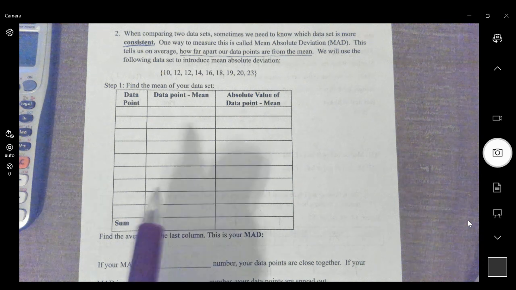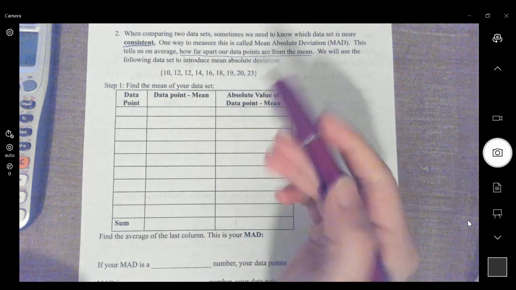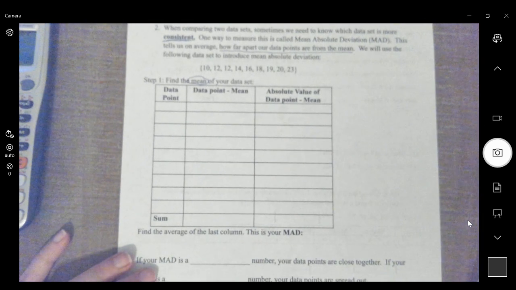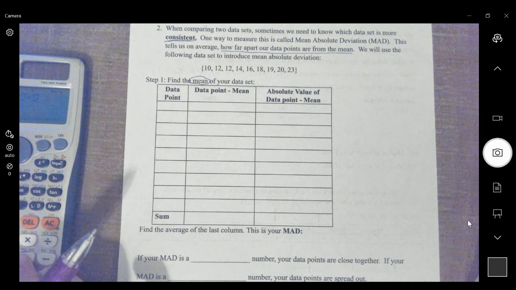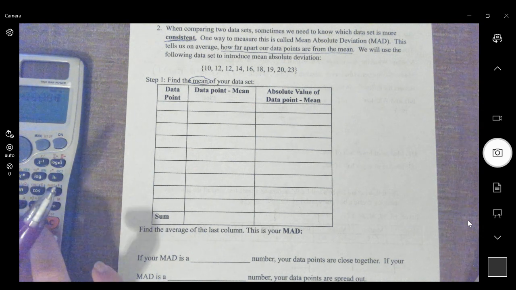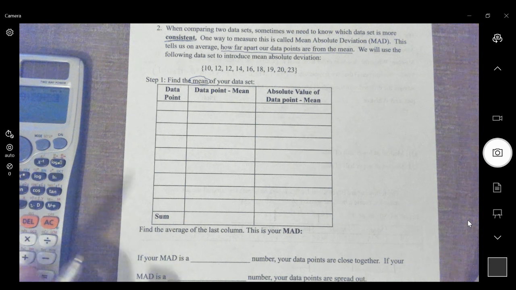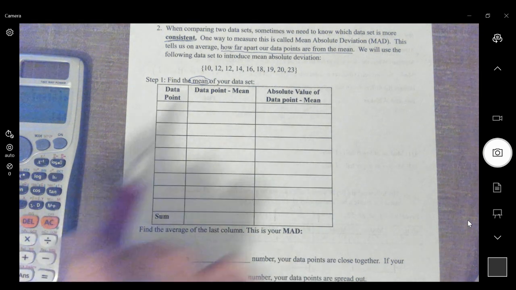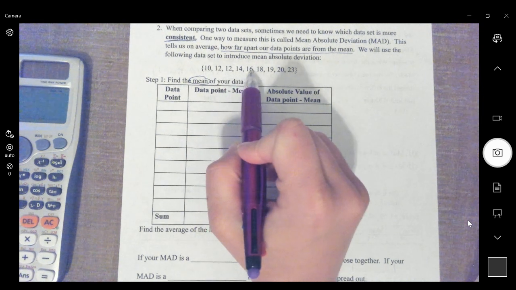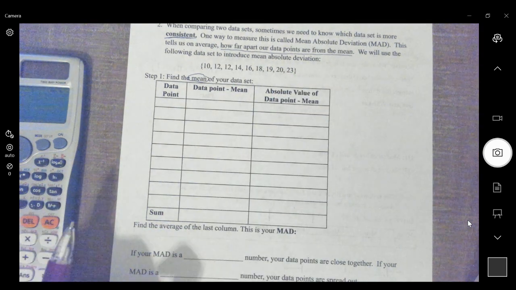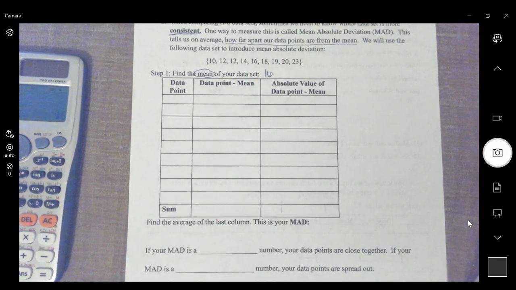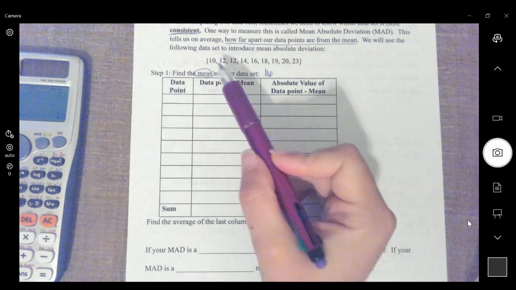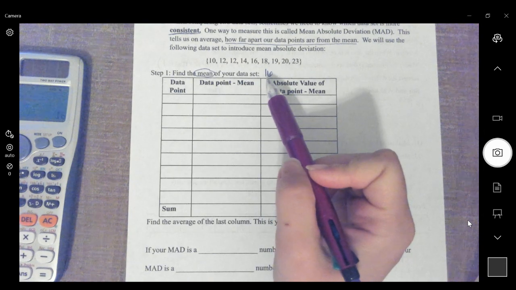So before we go through calculating the mean absolute deviation, first thing we have to do is find the mean, because we don't know how far away they are from the mean if we don't know what the mean is. So we need to add those numbers together and divide by how many there are. So I got 144, and then you divide that by 1, 2, 3, 4, 5, 6, 7, 8, 9. So I got 16. Okay, so our mean is 16. So what we want to figure out is on average, how far away are these from 16?